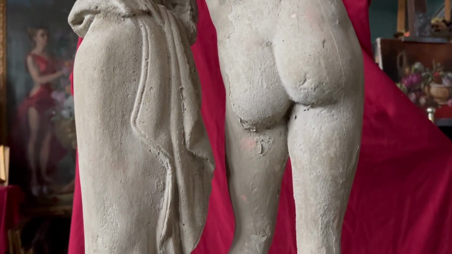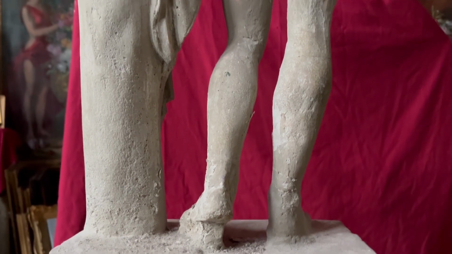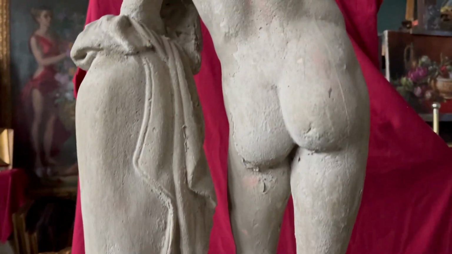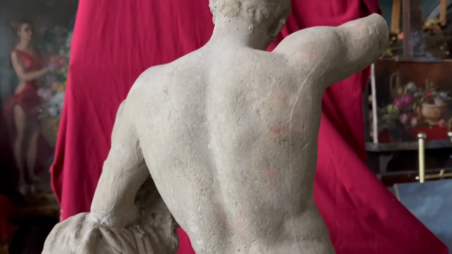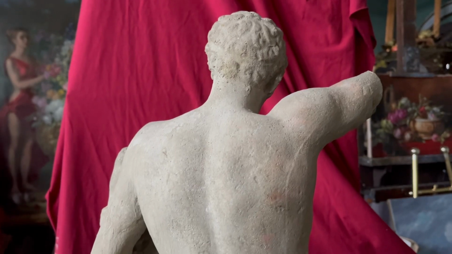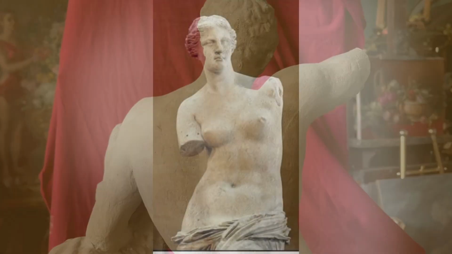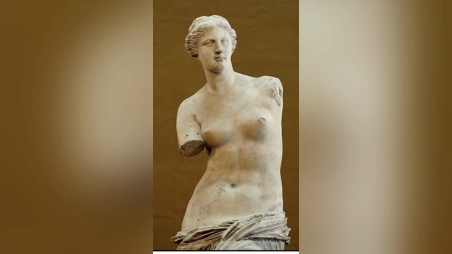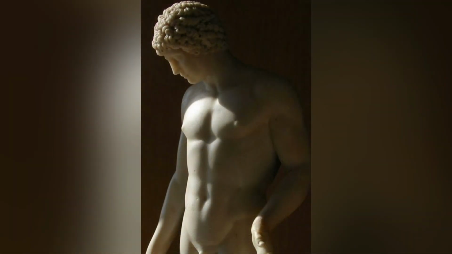It's not realism. It goes way beyond realism. Realism is just copying what's in front of us. The classical is digging in and digging deeper, and this is when the artist begins to see and not just to copy. This is the Venus de Milo, which was the ideal female sculpture at the time in ancient Greece.